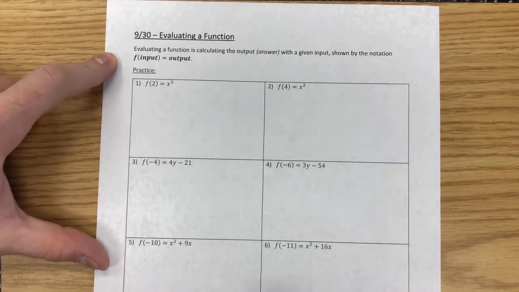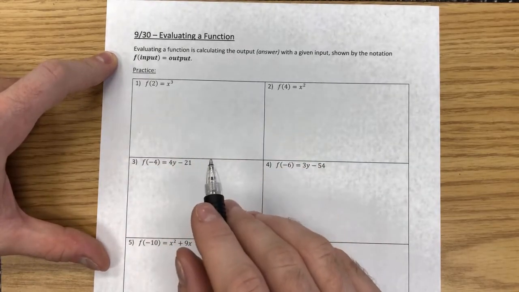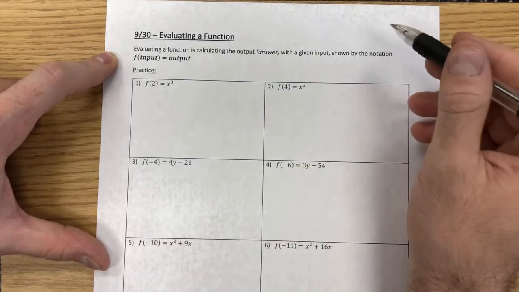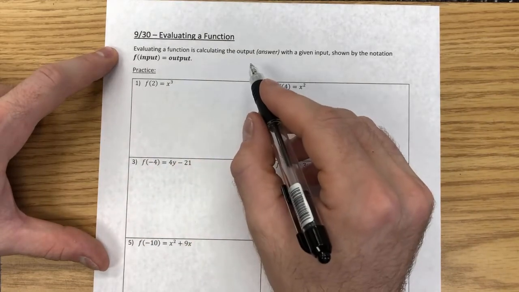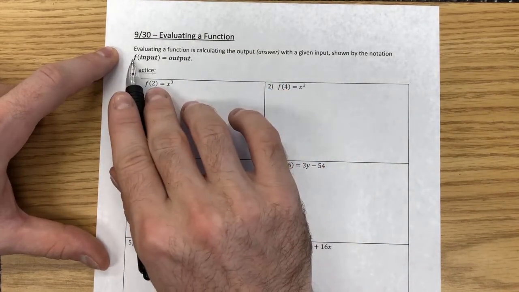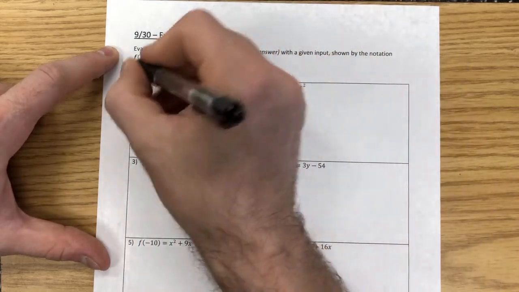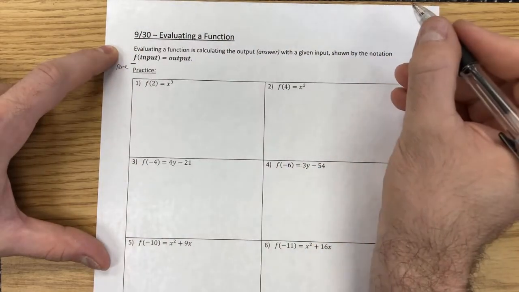So today we're going to be evaluating a function. Now, we all know how to do the math in what we're doing today. The actual algebra isn't too difficult. It's mostly just arithmetic, but what we're doing is figuring out how to read a function. The way a function is written is f of an input equals the output. The f is the name of the function, so this is the function name.